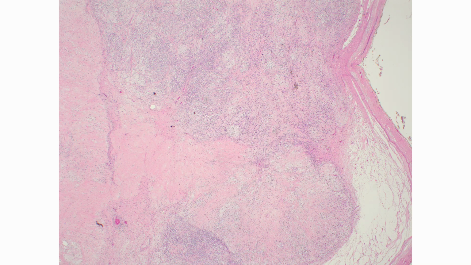Let's review another interesting case. Our first patient is a 36-year-old man who presented with a lower leg mass. Imaging revealed a 2.5 cm lesion arising from a nerve, and the mass was subsequently resected.